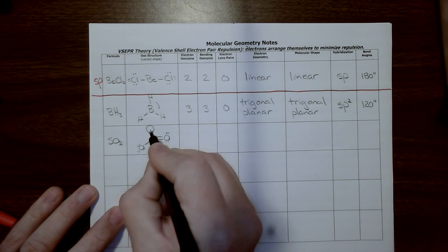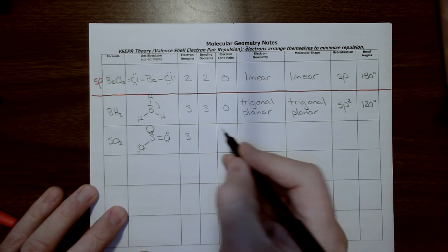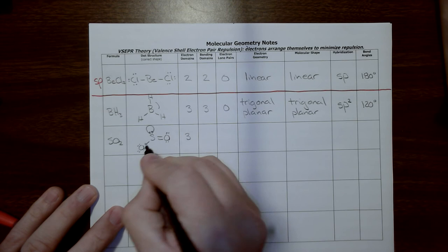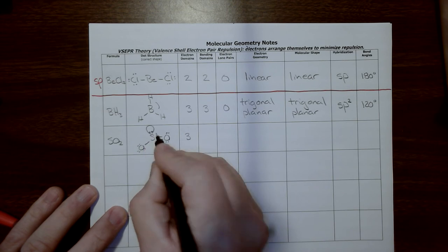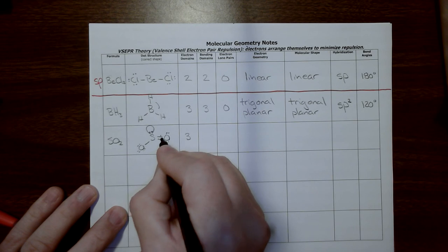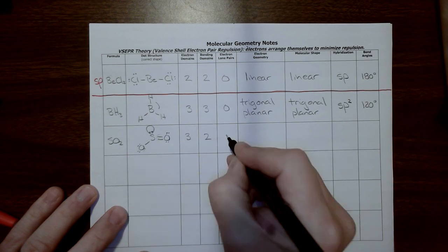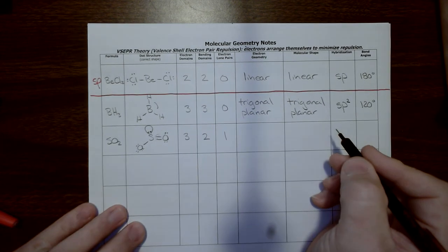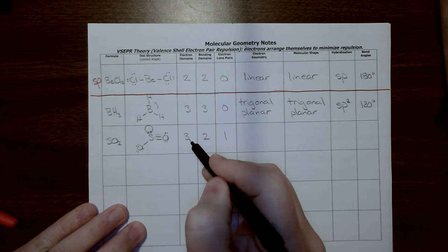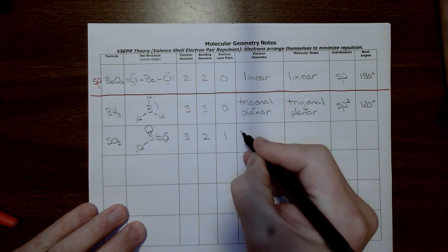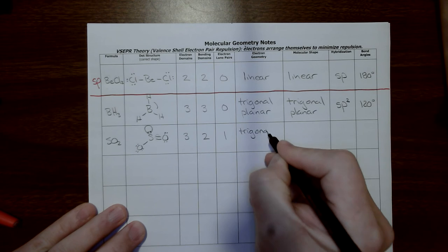The lone pair is part of the electron domain, so we have 3 electron domains, and we only have 2 bonding domains. This is not a bonding domain. There's no bonds there, so that's 1. This is a domain, and this is a domain. So we have 2 bonding domains and 1 lone pair. Now, the electron geometry is based on electron domains. Since there's 3 of them, it stays the same, trigonal planar.